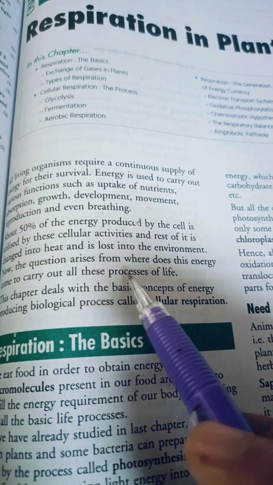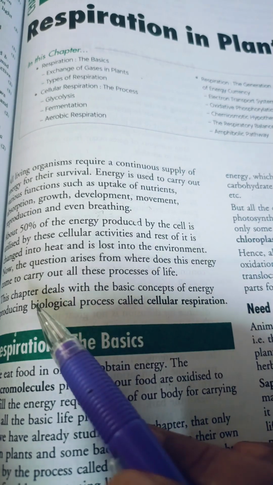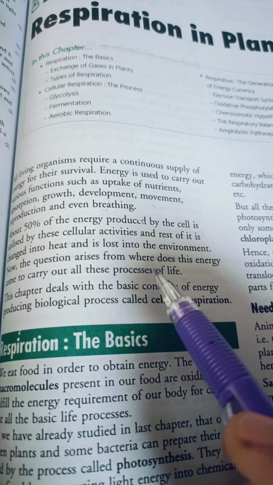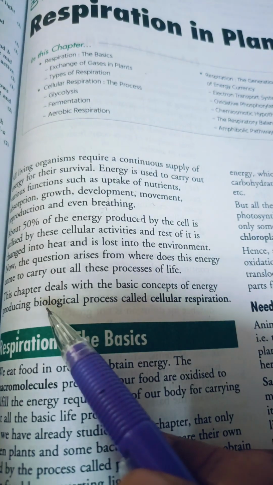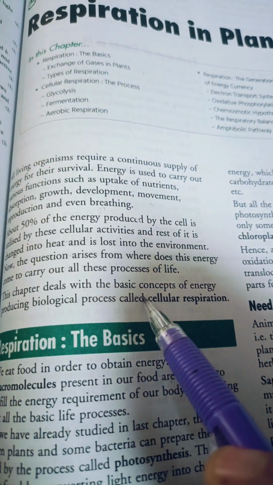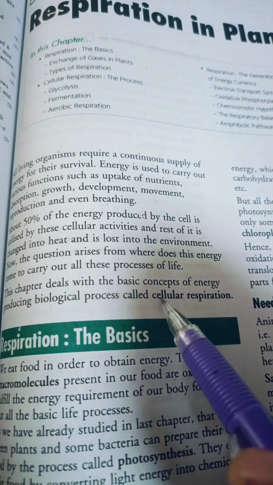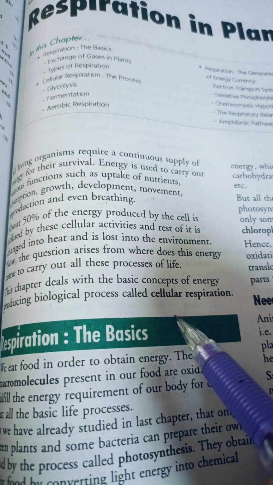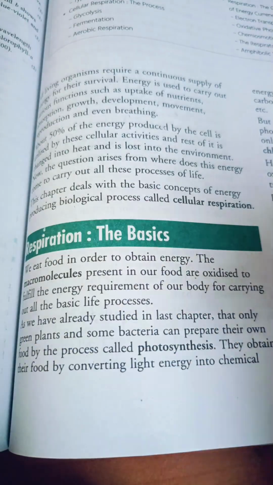Now the question arises, from where does this energy come to carry out all these processes of life? This chapter deals with basic concepts of the energy producing biological process called cellular respiration.